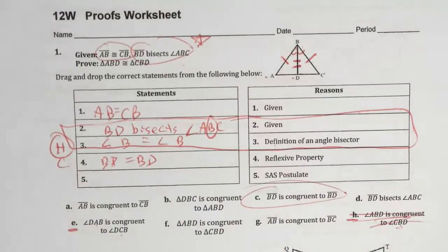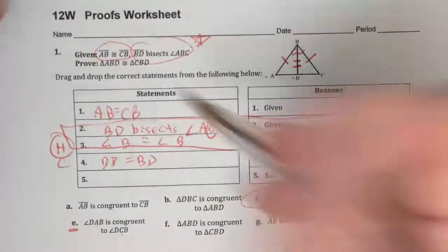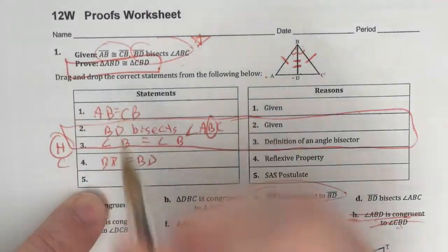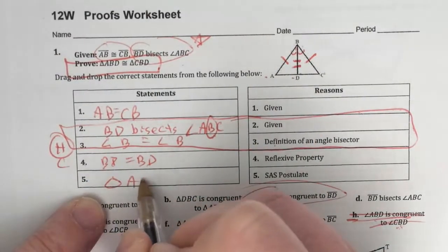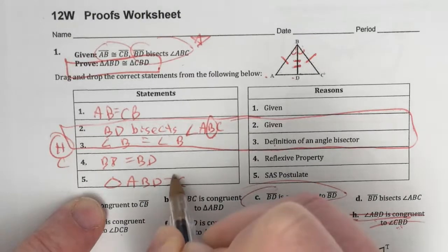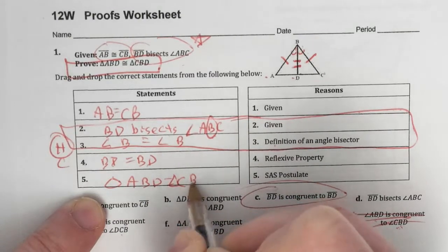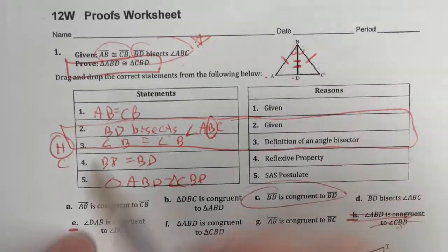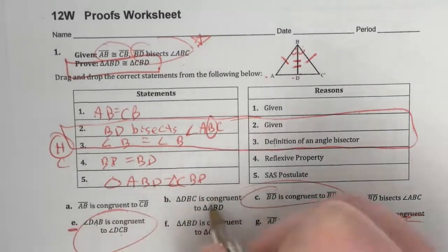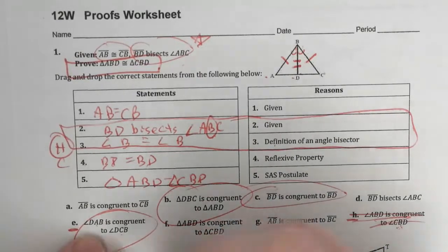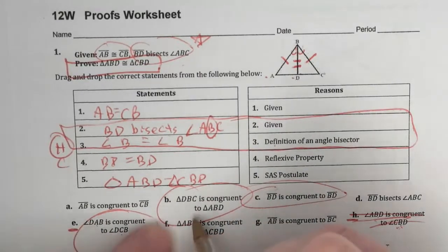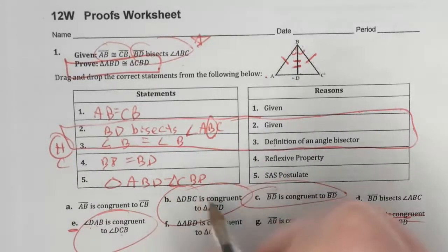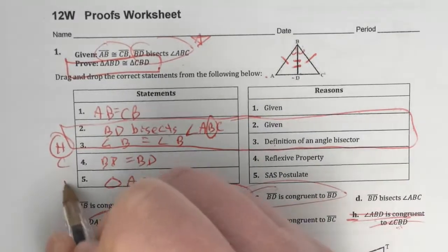Okay, and then finally, your last statement is always what you're trying to prove. So that's triangle ABD is equal to triangle CBD. So it's going to be triangles equal to triangle. And look at this. So you see these two right here, tricky little buggers. They have angles right there. So B is the better answer. So a lot of people will see the D and like, oh, it's that one. No, it's this one. So it's supposed to be B right there.